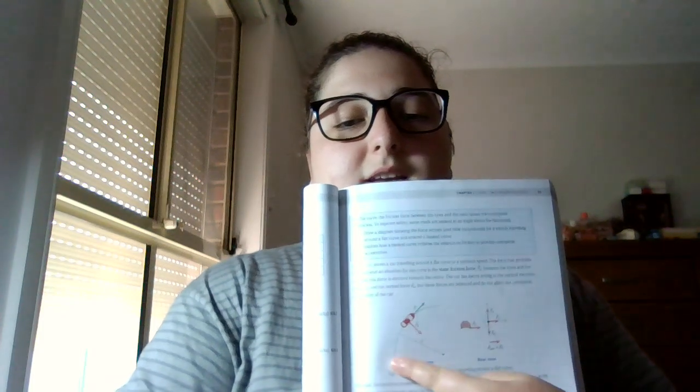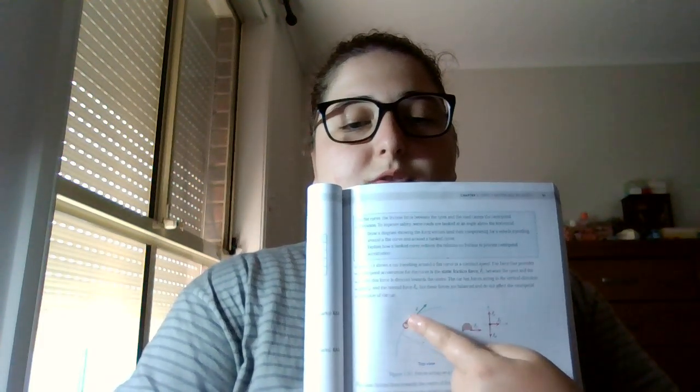So we have the top view of our diagram and then the back view. Looking at it from the top, we can see that this car is going around a curve. As it goes around a curve, there's the velocity driving it forward and the force pulling it to the center of the curve.